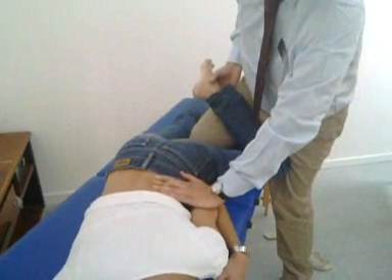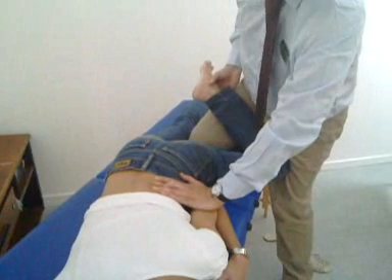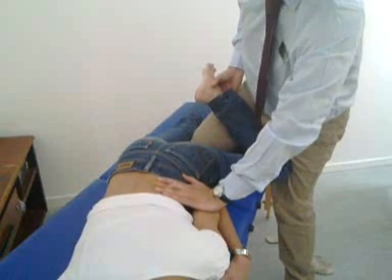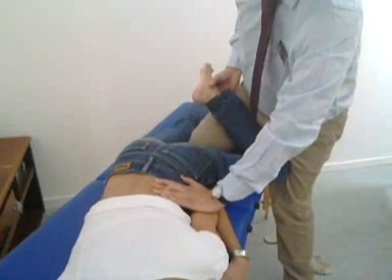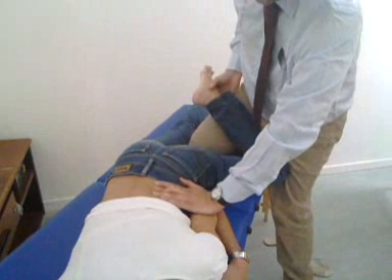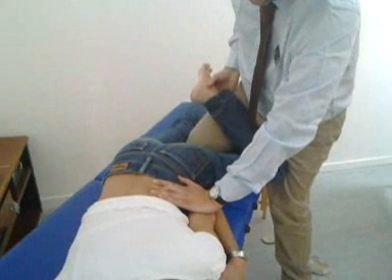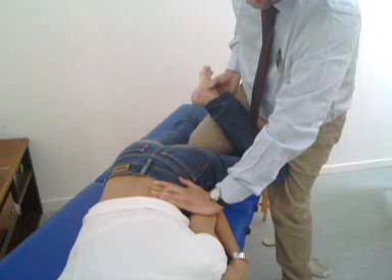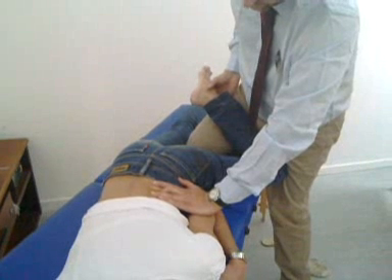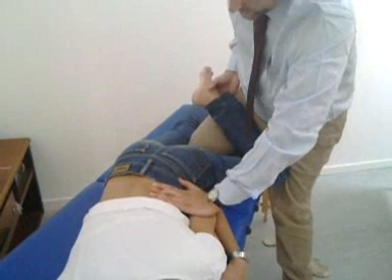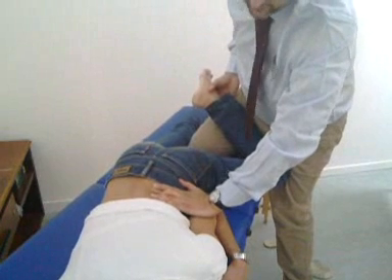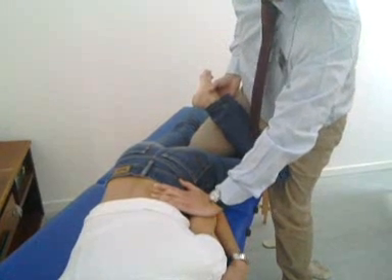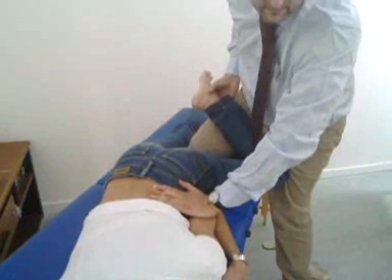And usually the pain will be gone and the tender point will be melted or have much, much less tension. You just keep it here. And every now and then, every 30 seconds, you can check again and ask her if she's still in pain.